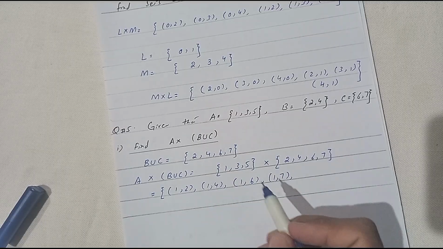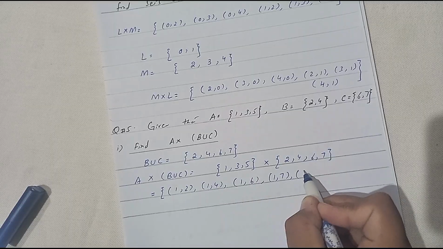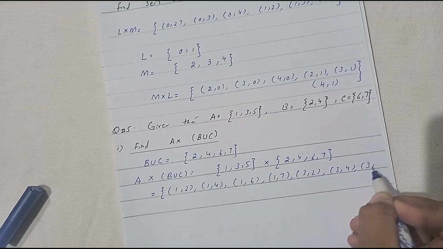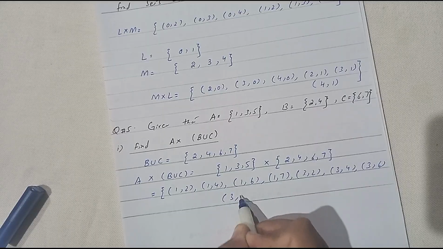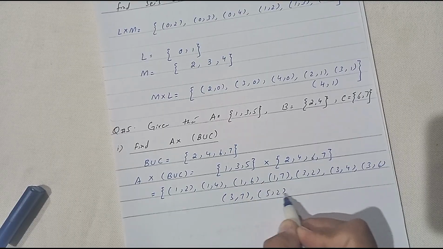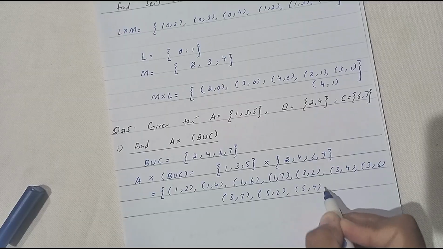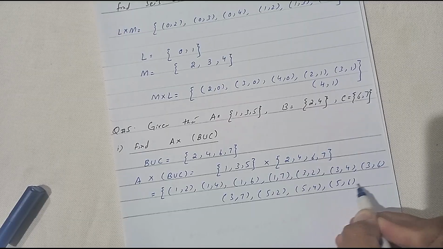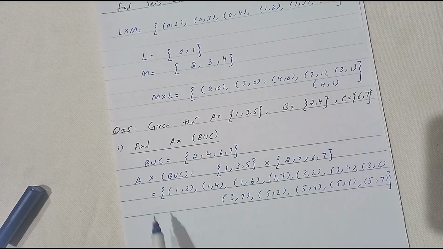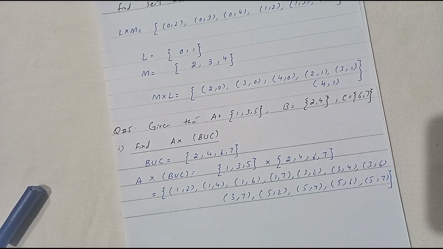Now we make pairs with 3. It's 3,2; 3,4; 3,6; 3,7. Now making pairs with 5: 5,2; 5,4; 5,6; and 5,7, which is the required cross product of A and B union C.